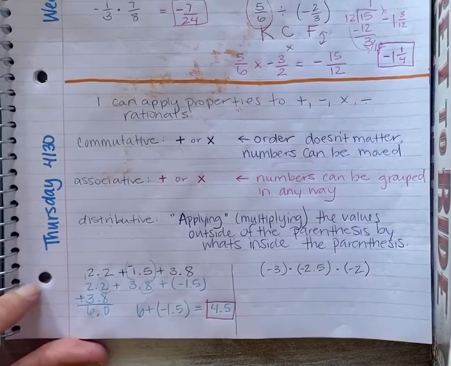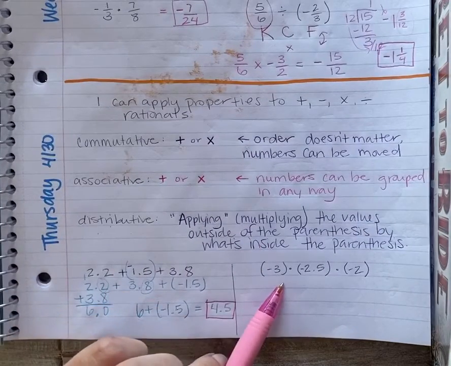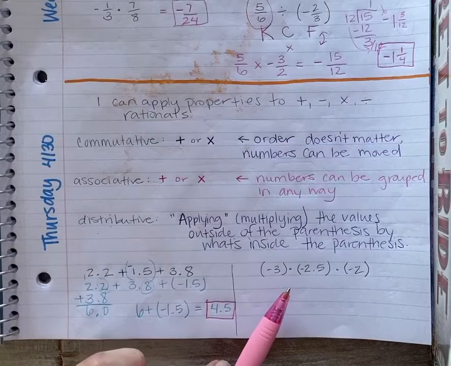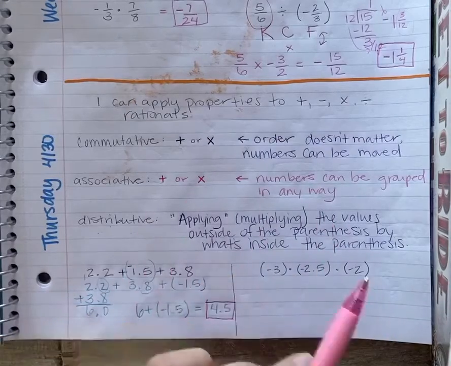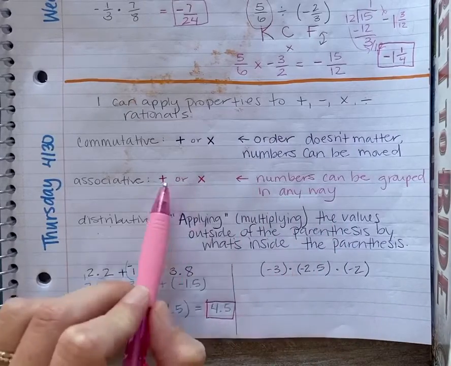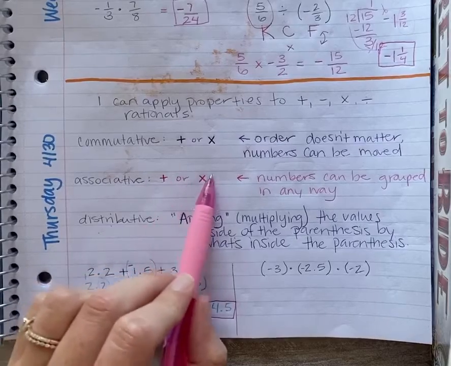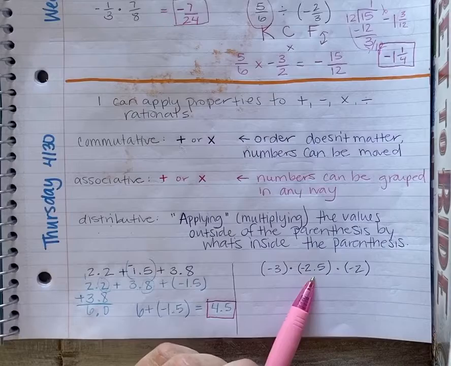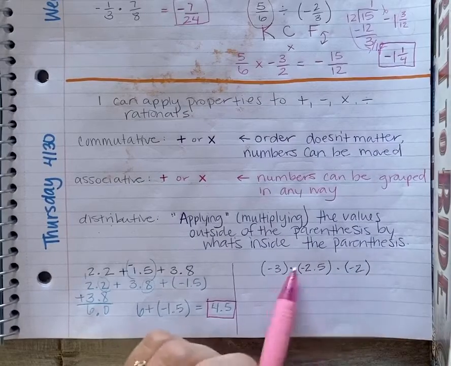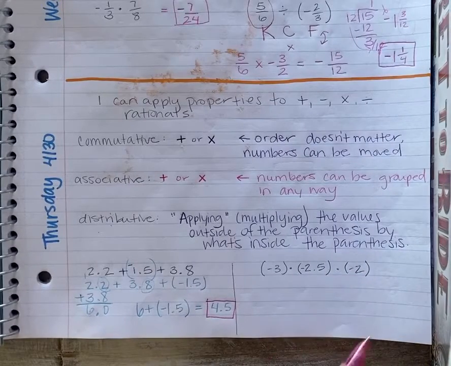Our second example, we're going to be using the associative property to be able to group these numbers in any way that we want. Now, we have to make sure that first we're using only addition or multiplication. So looking here, we have -3 times -2.5 times -2. So we're multiplying, we're good to go.